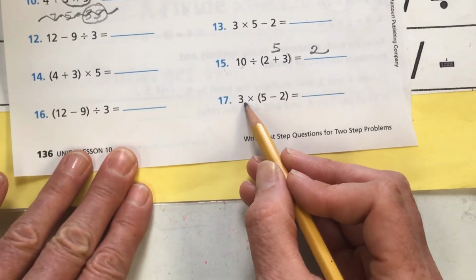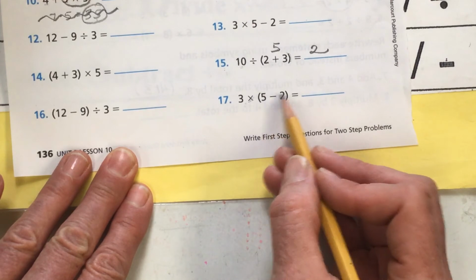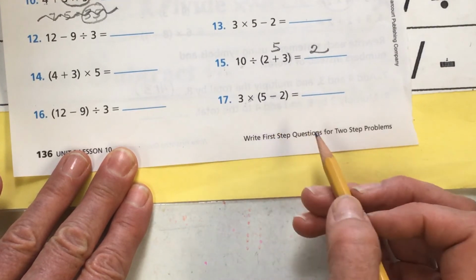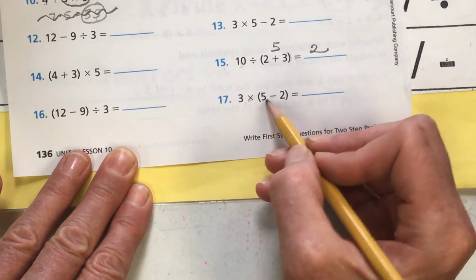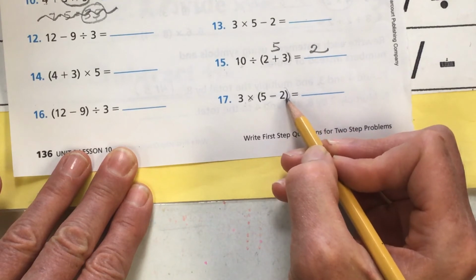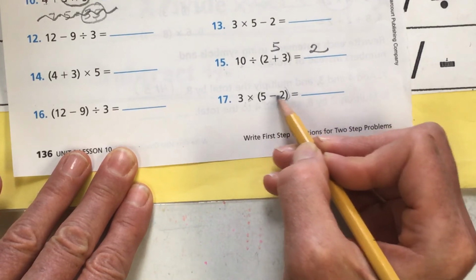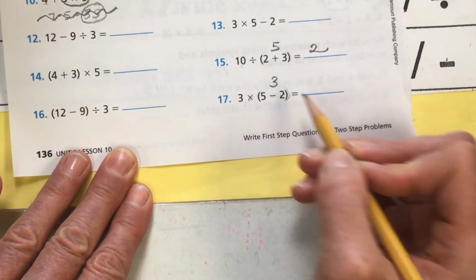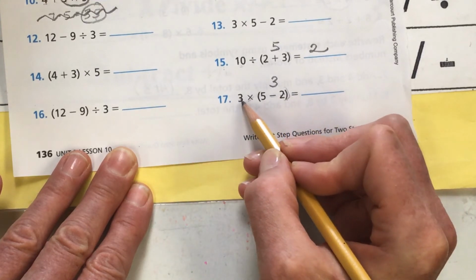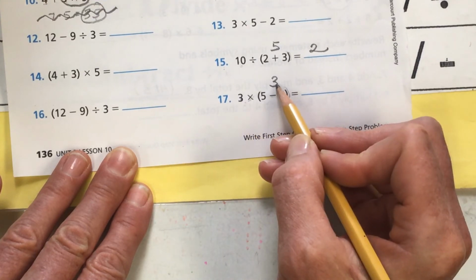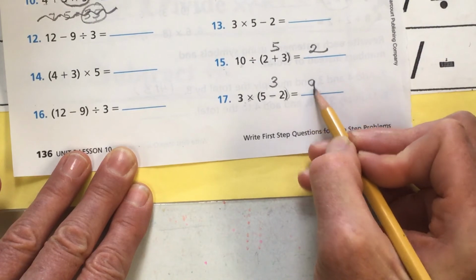Then I'm going to do this one. I have a multiplication sign, I have parentheses, and I have a subtraction sign. Well, I need to do parentheses first, always first. So 5 minus 2 is going to be 3. And then I have a 3 over here. So 3 times 3 is going to be 9.